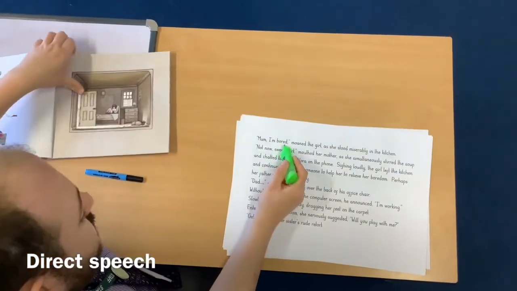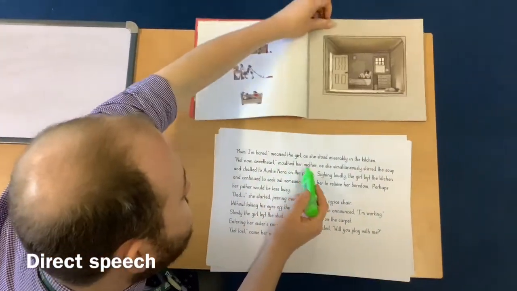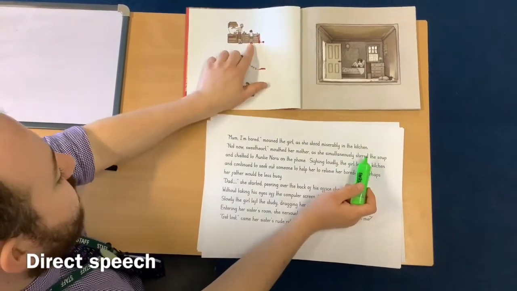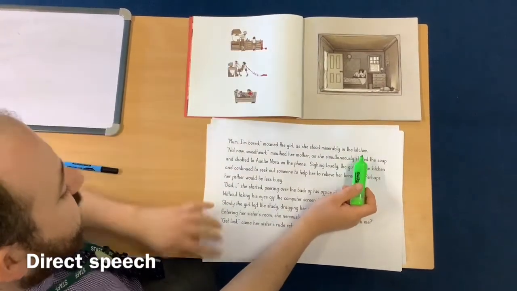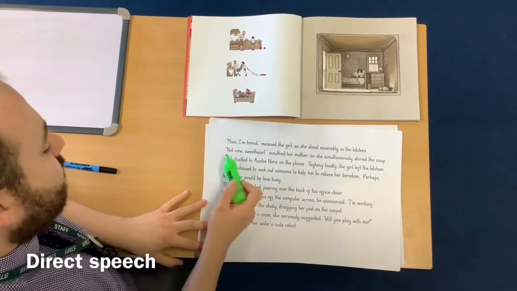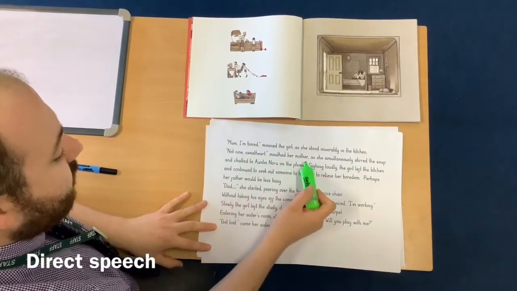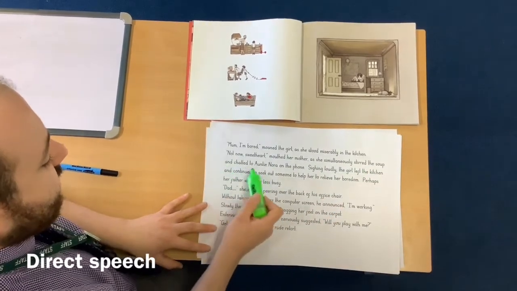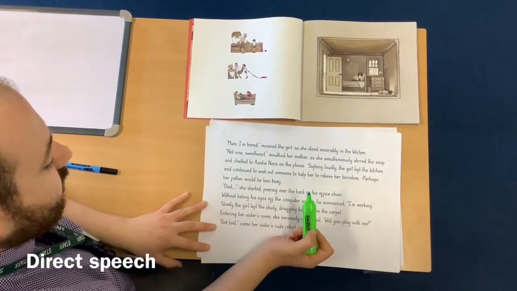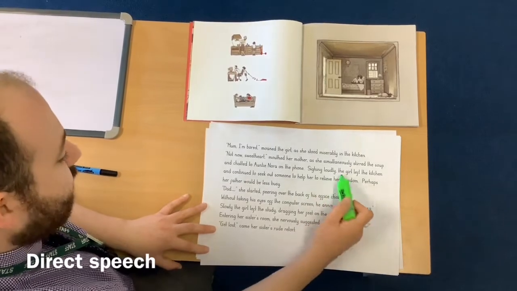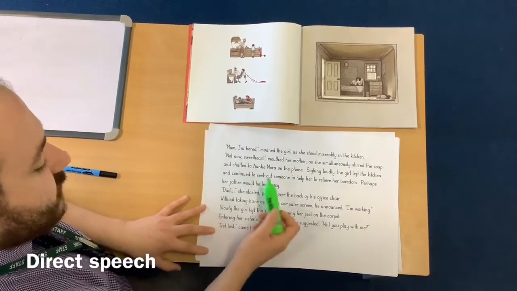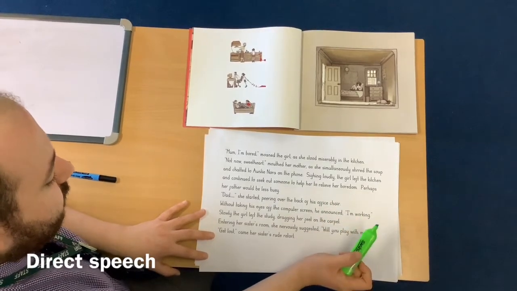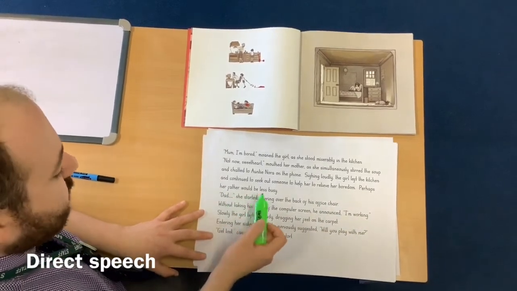"Mum, I'm bored," moaned the girl, as she stood miserably in the kitchen. So can you see, there's the girl, and she's standing in the kitchen with her mum. "Not now, sweetheart," mouthed her mother, as she simultaneously stirred the soup and chatted to Auntie Nora on the phone. Sighing loudly, the girl left the kitchen and continued to seek out someone to help her to relieve her of her boredom. Perhaps her father would be less busy.